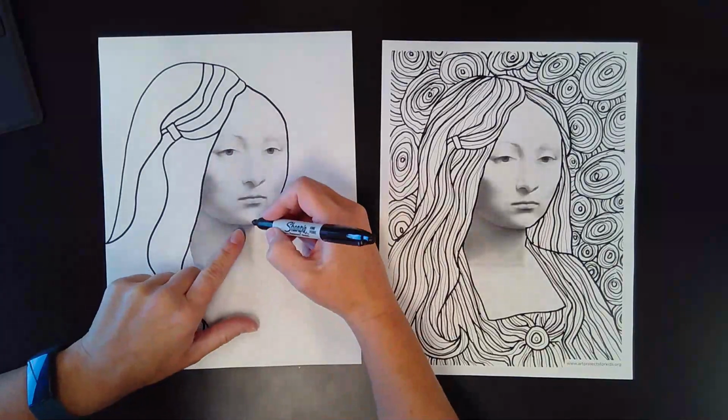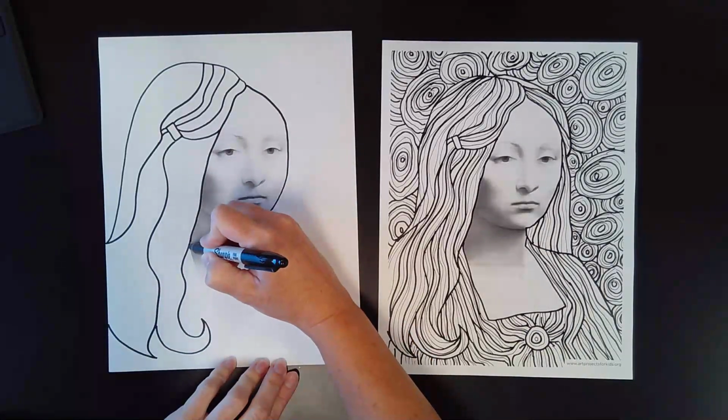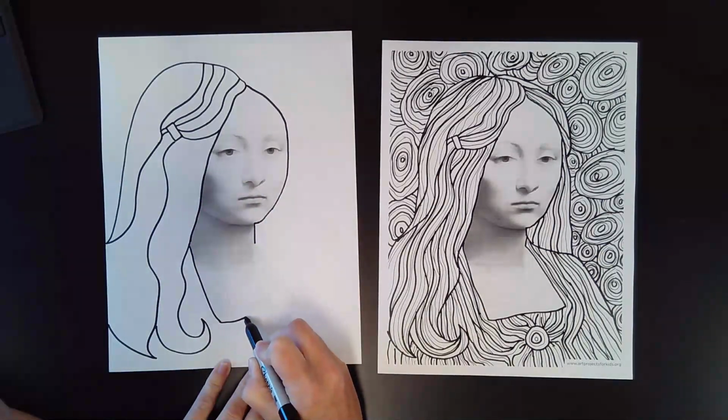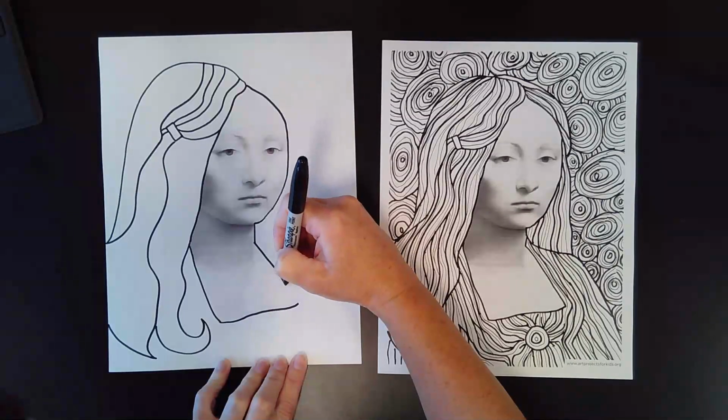Okay. Then I'm going to go ahead and trace around the rest of her neck. So just take your pencil and go around the rest of her neck.